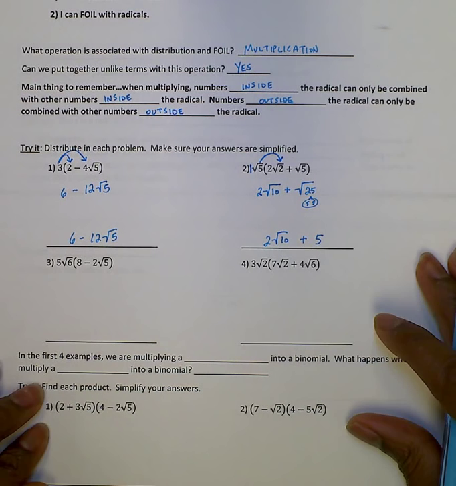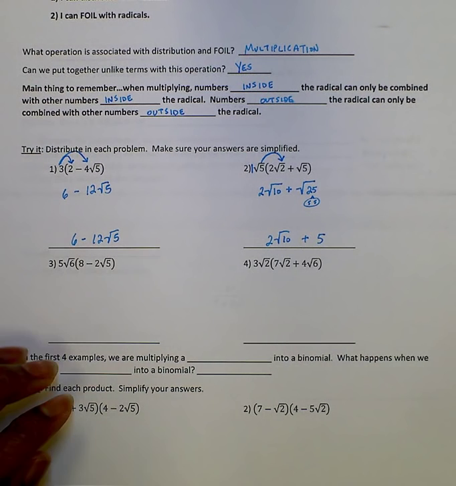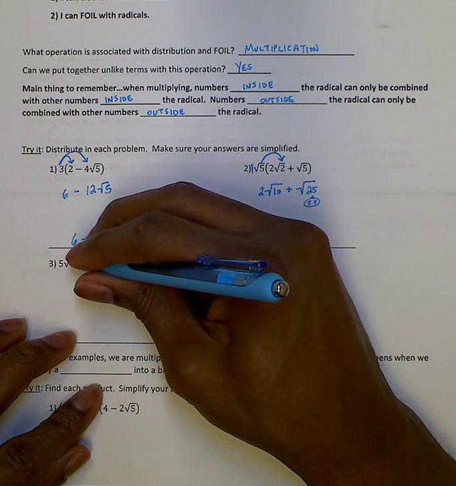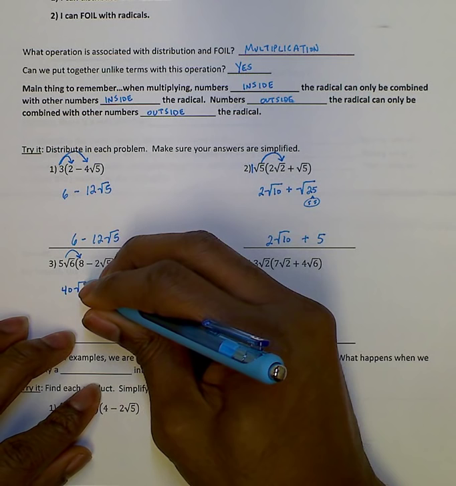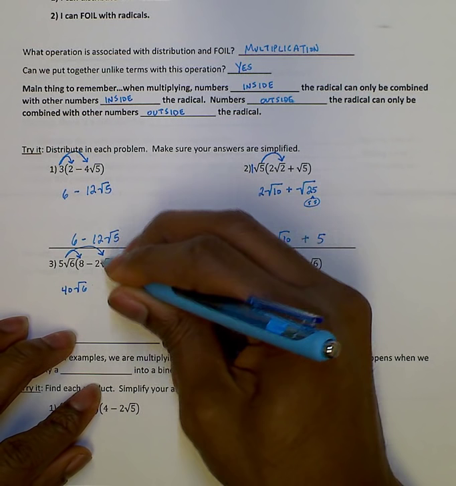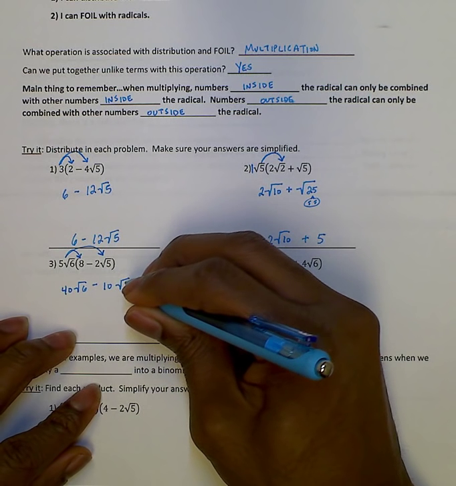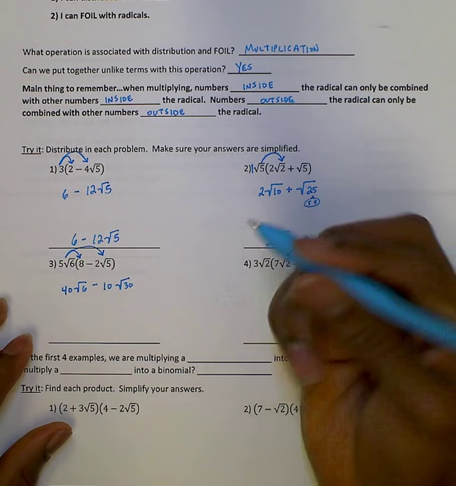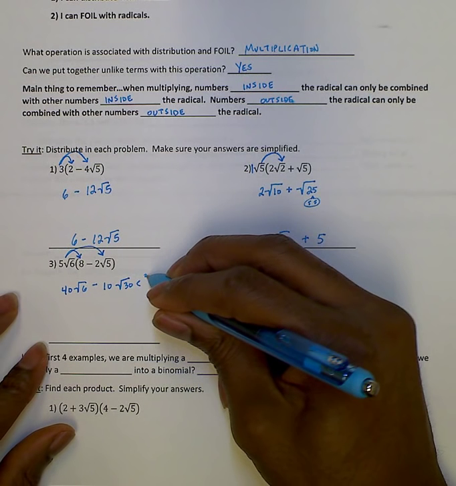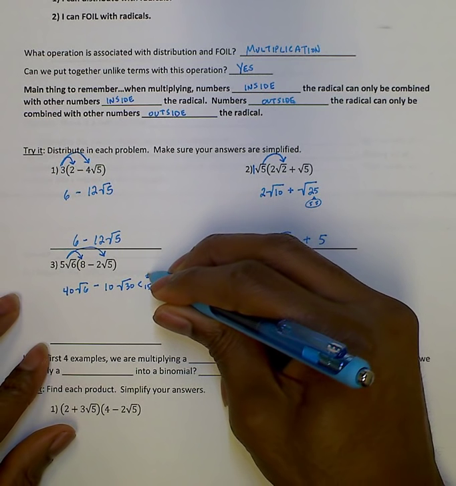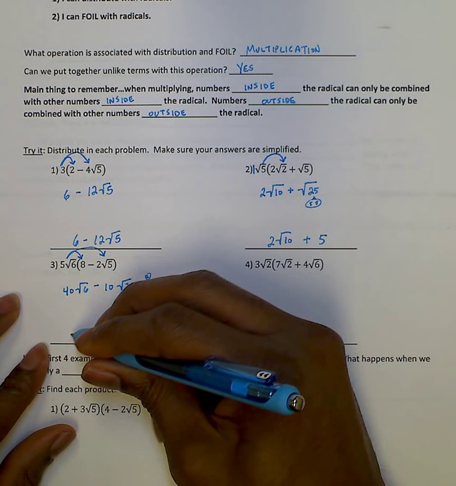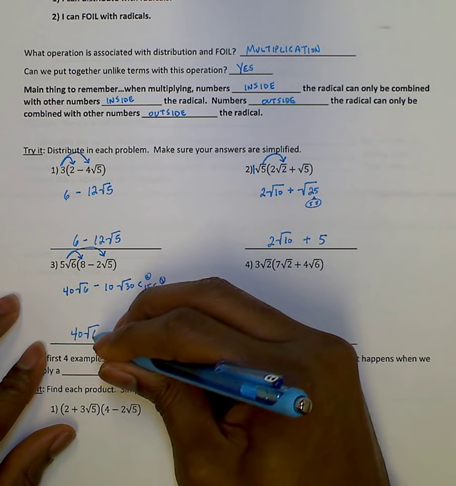Alright, going through these next ones a little quicker. So I'm going to distribute here. That'll give me 40 radical 6. Distribute here, minus 10 radical 30. I should always check to make sure this doesn't break down. 5 and 3, so no pairs there. So that's my answer, 40 radical 6 minus 10 radical 30.